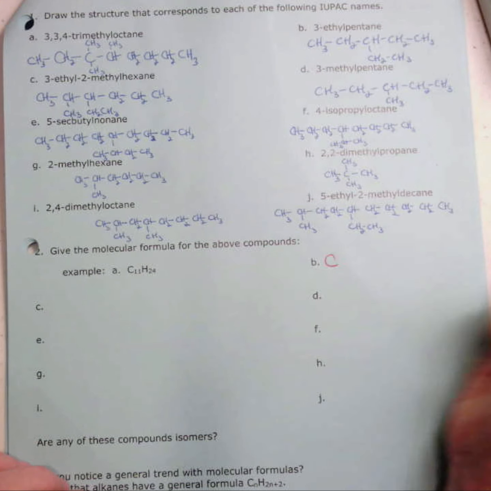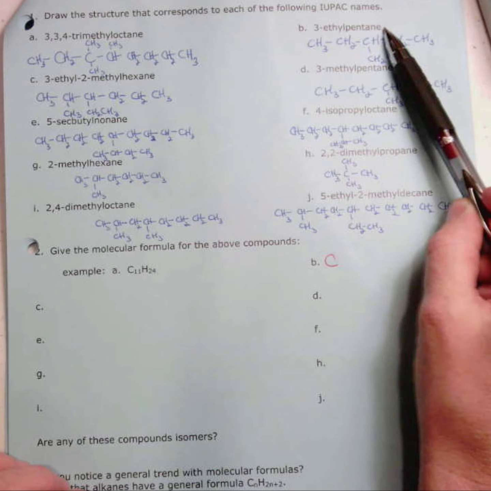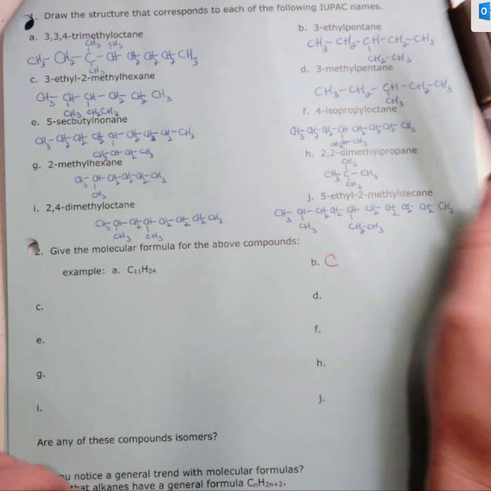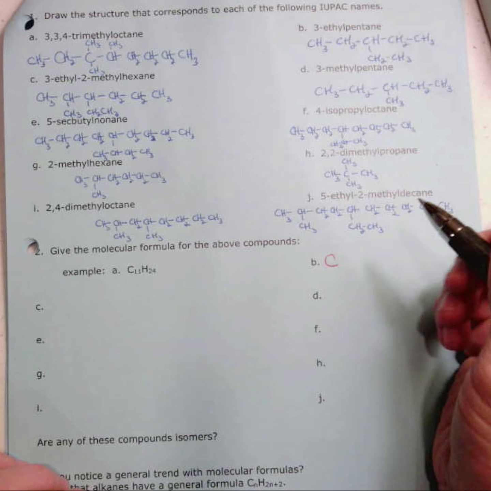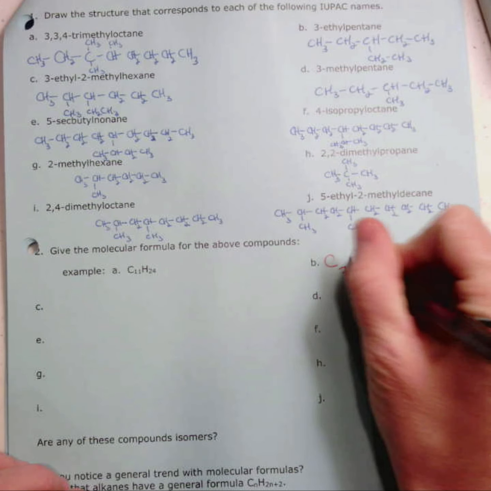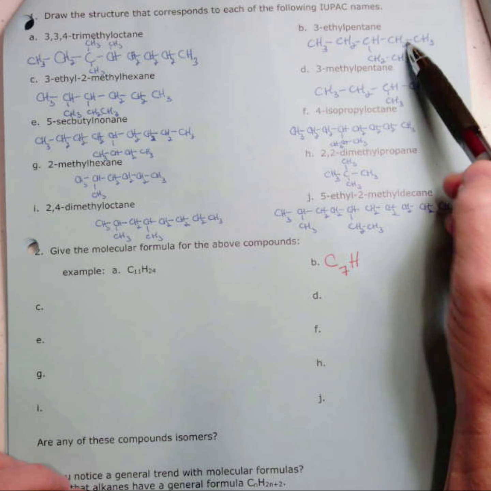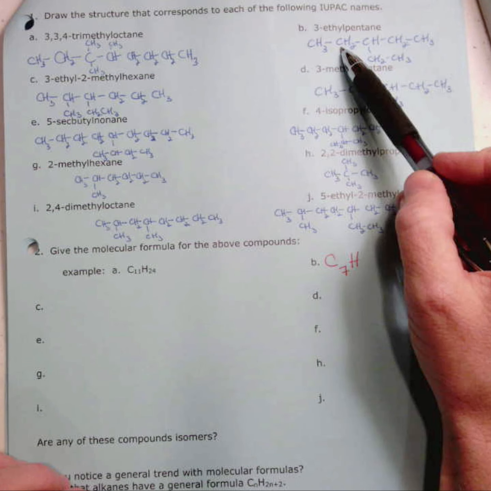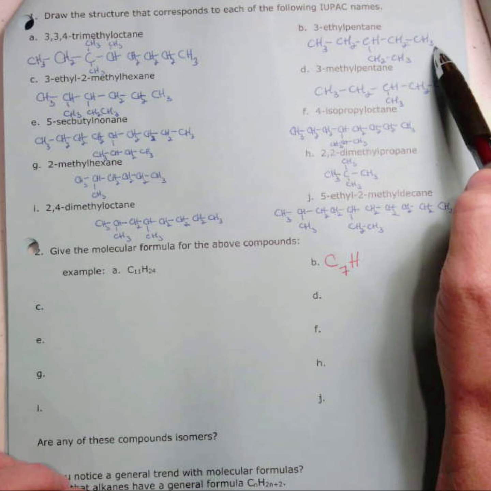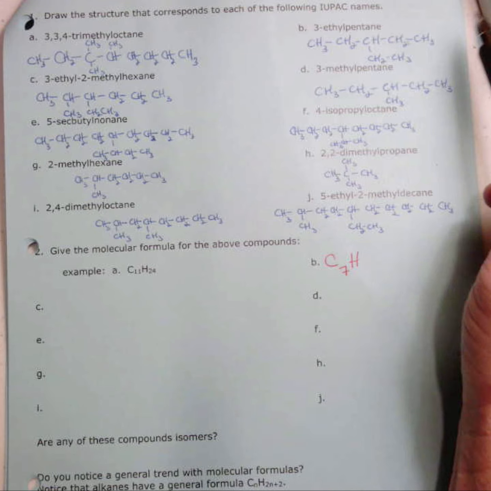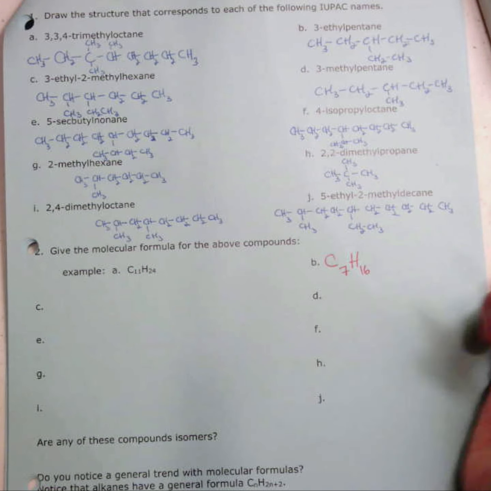So for B, we have 3-ethylpentane. Ethyl is 2. Pentane is 5. So we have C7H, and then you can spend a lot of time counting up all these hydrogens. 2, 4, 6, plus 3, 9, 10. So I have 2, 4, 6, 16. C7H16.